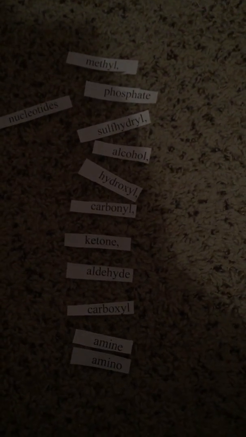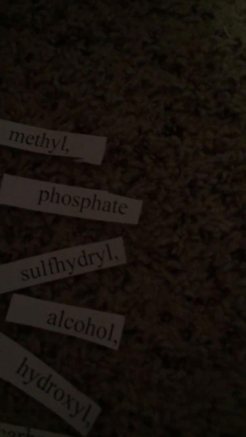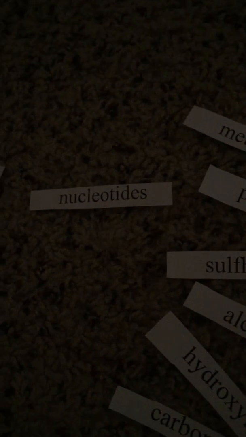Whenever you look at an element on the periodic table, you can automatically find the atomic weight and the atomic number. Okay, let's go back down here. These are some of the functional groups: methyl, phosphate, sulfhydryl, alcohol, hydroxyl, carbonyl, ketone, aldehyde, carboxyl, amine, and amino. Next to phosphate, I put nucleotides because nucleotides are attached to phosphates, and nucleotides are basically the building blocks for nucleic acids.